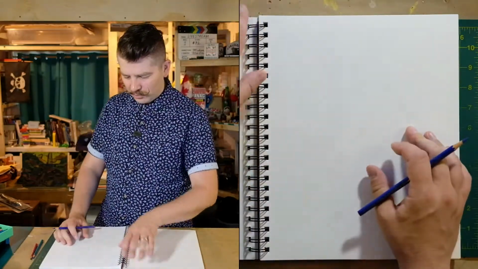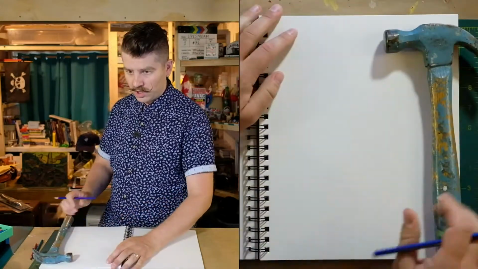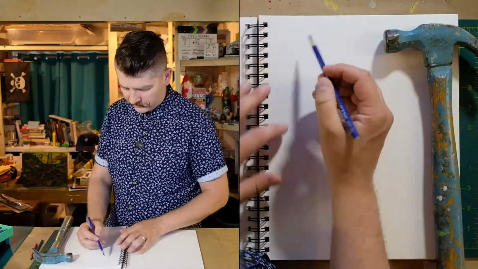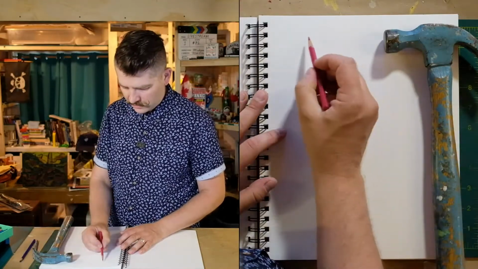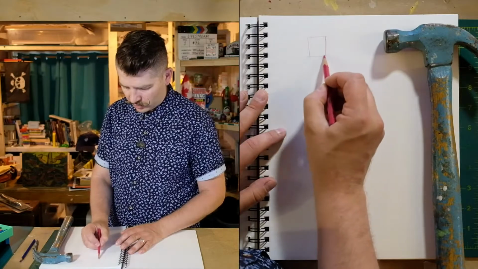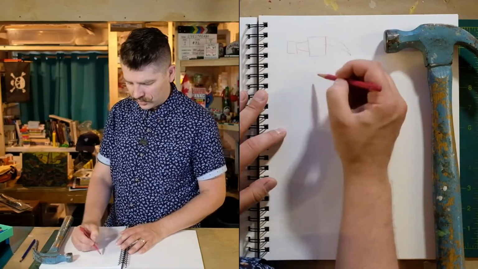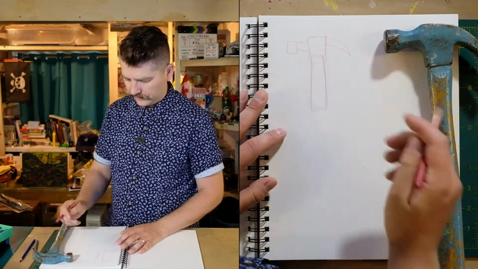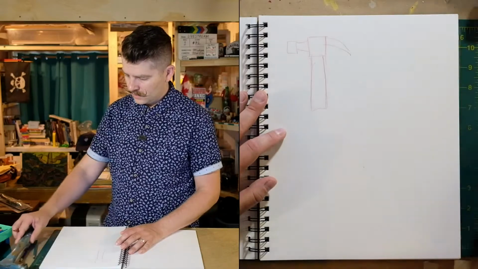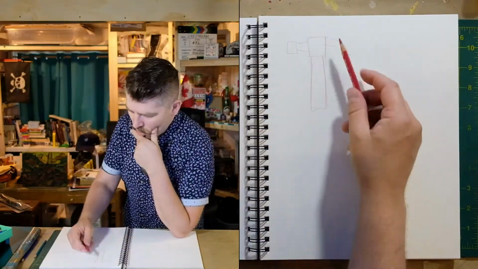Okay, so let's go back to this hammer here and how we can draw a little bit from it. So let's start. We're going to draw it again. This time I'm going to try to draw faster because these are sketches. So we've got one like this. Okay, move it out of the way.